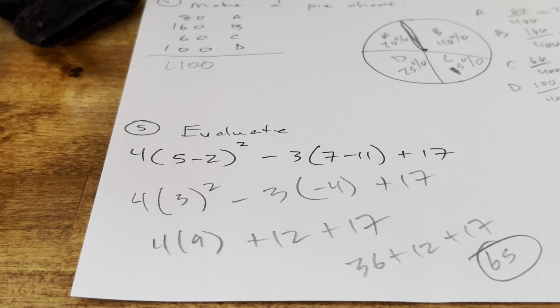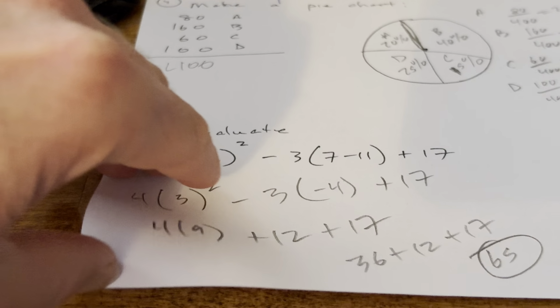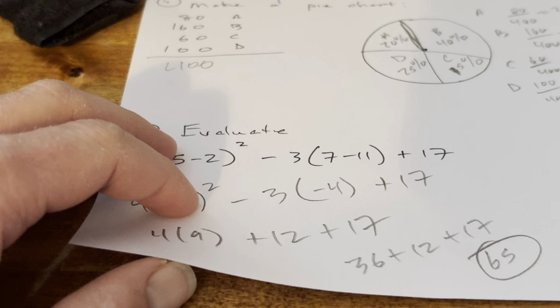Nice. All right. There it is. That's your notes and then your assignment. Make sure you turn that in when I see you first thing in class.